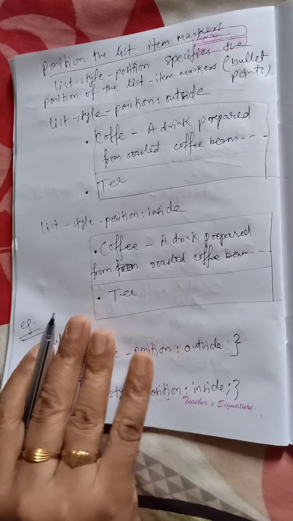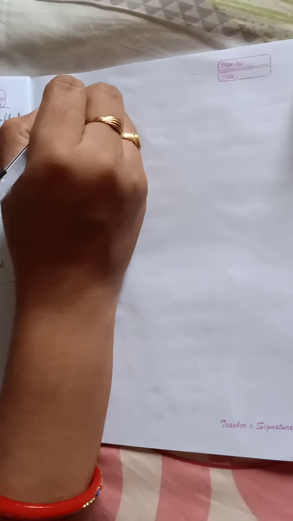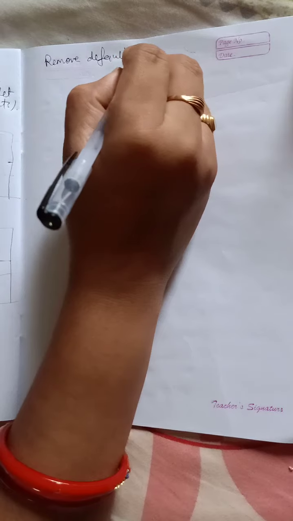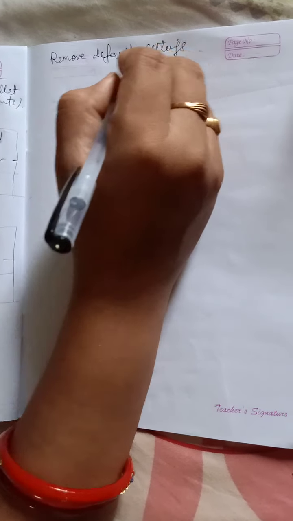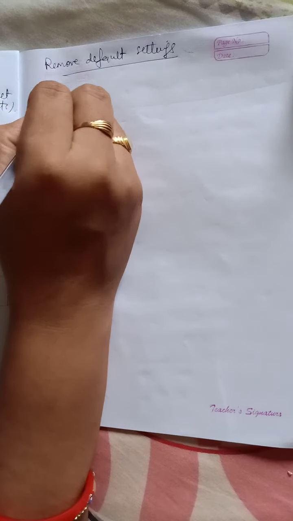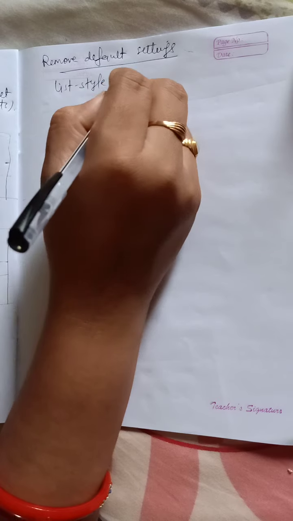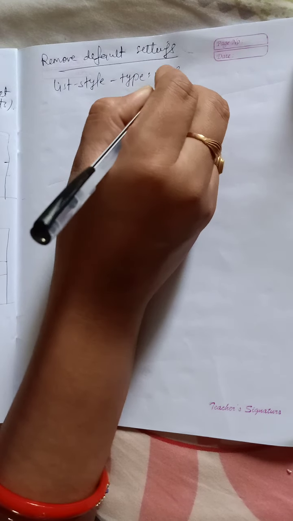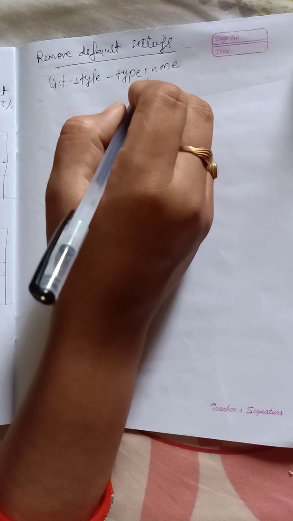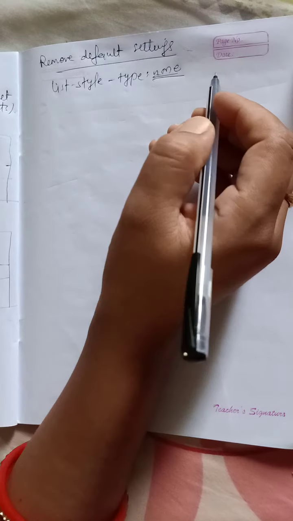Okay, so how to remove the default settings? So if I am writing none, this property can be used to remove the markers or the bullets, because here we have written none.